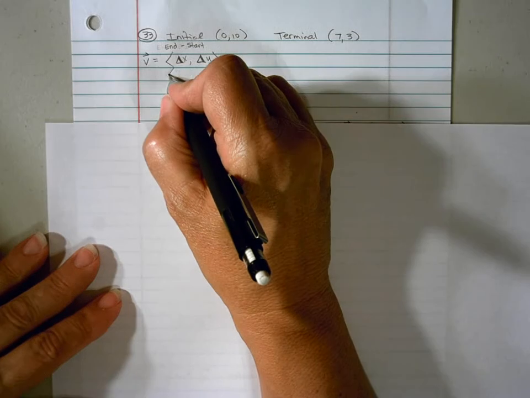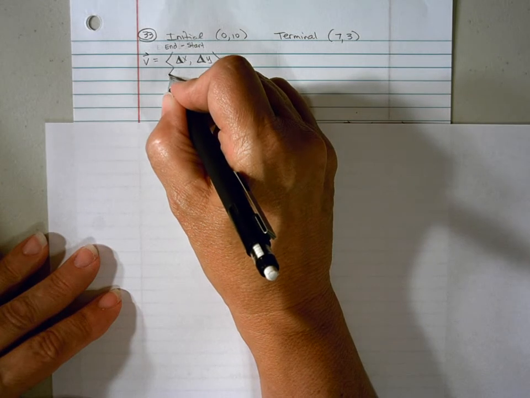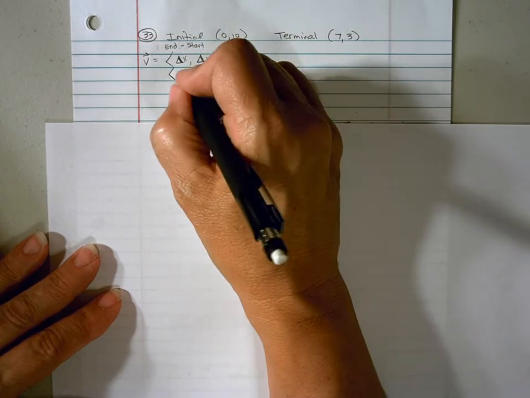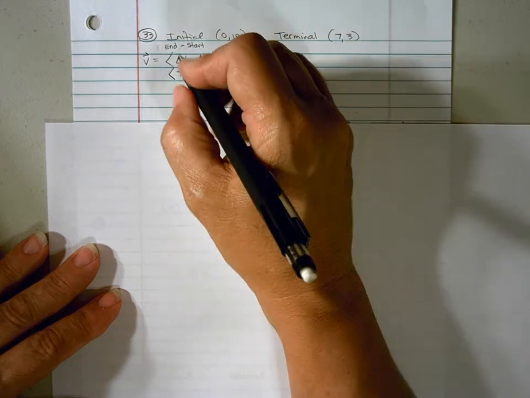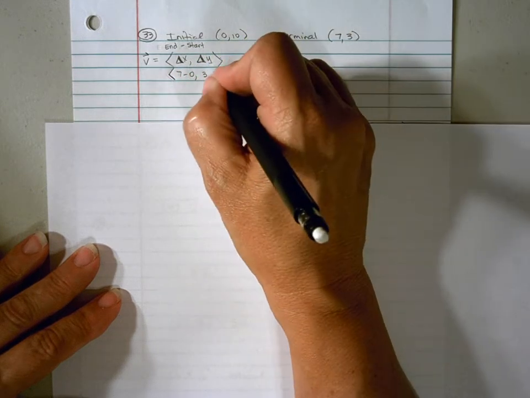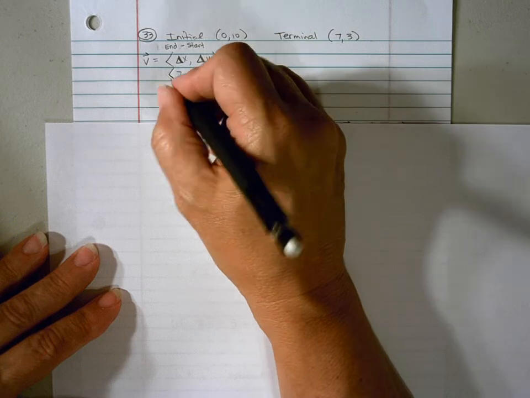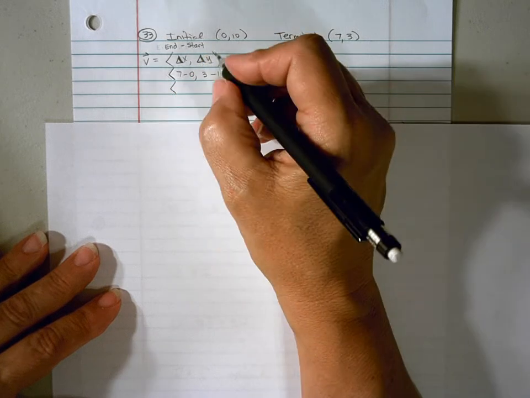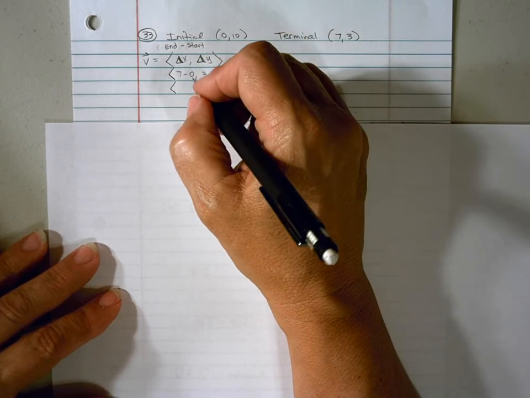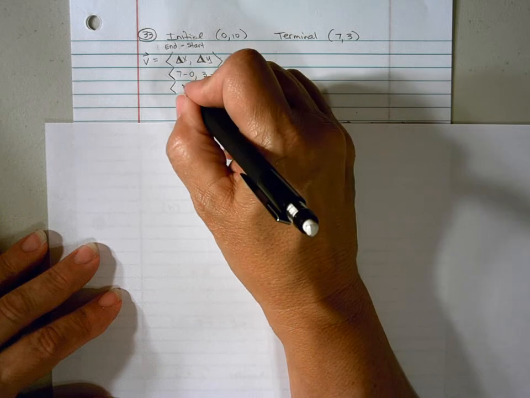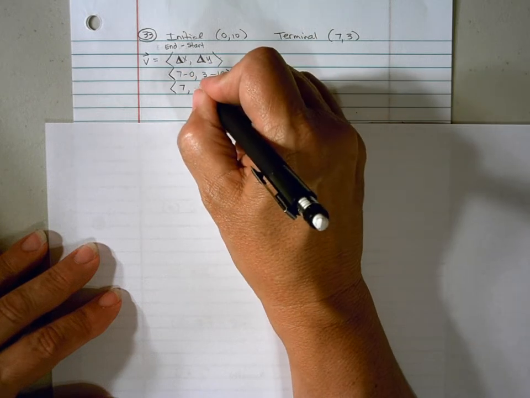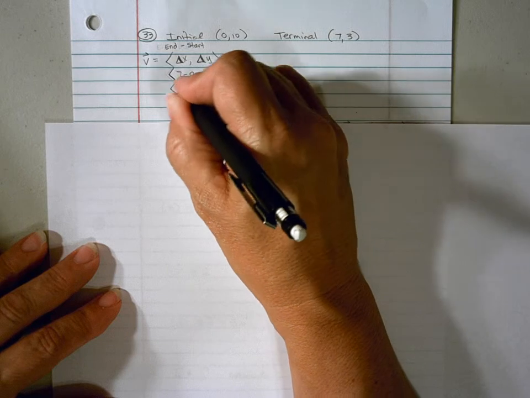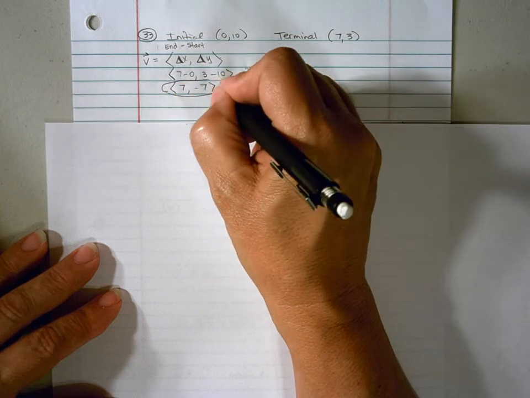We'll say a vector, which has that pointiness to it, is 7 minus 0, comma, the y's will be 3 minus 10. So our components for vector v will be 7, negative 7. That's one of the answers they wanted.